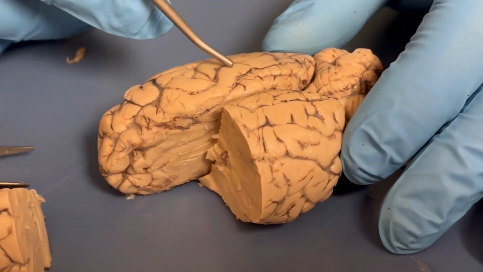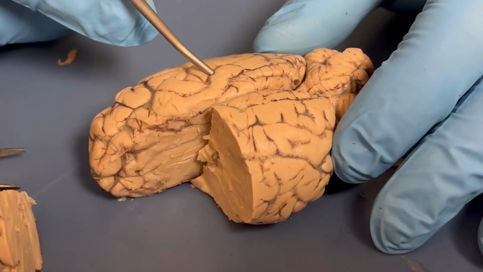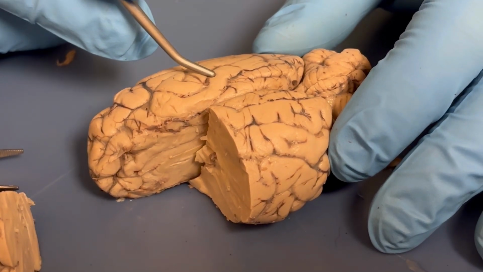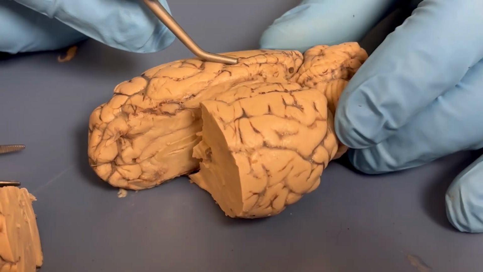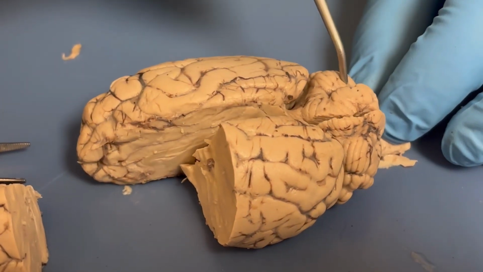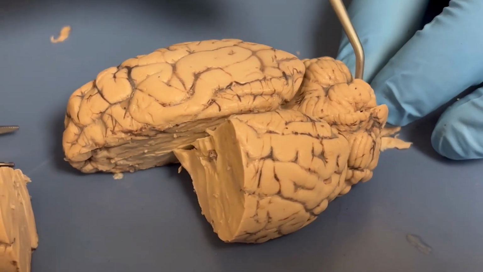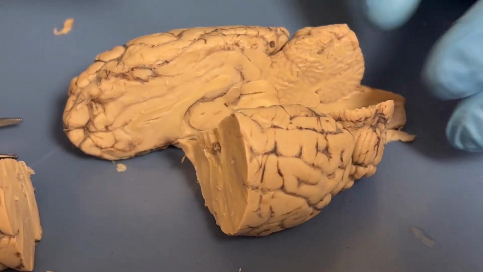Next, we have the gyri. These are little folds you can see all around the brain, which create a larger surface area in the brain for increased cognitive function. Next is the cerebellum. This region of the brain is responsible for voluntary motor function and controls our balance and awareness of our body and how we move.